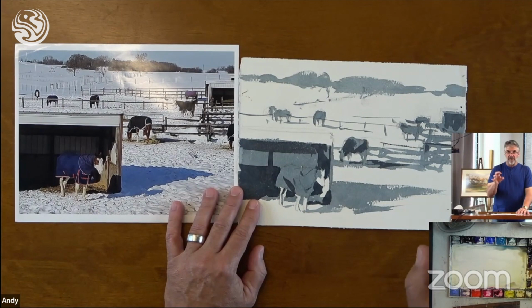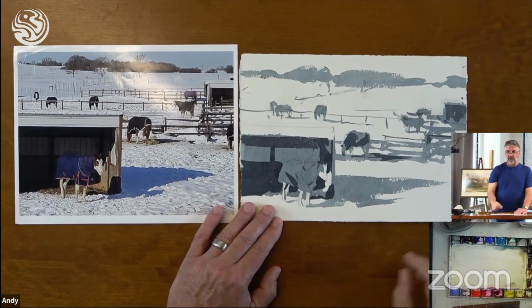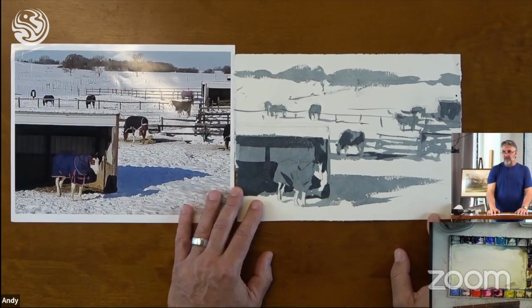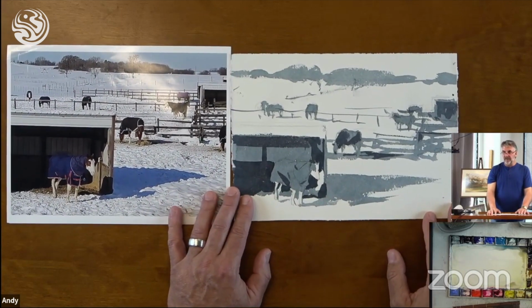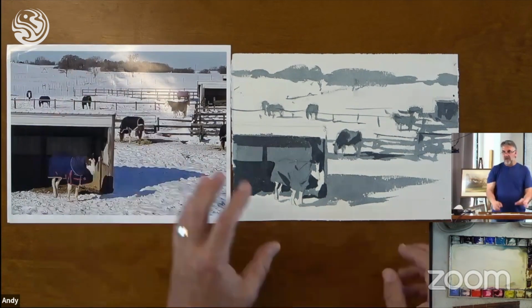I kind of resist the term focal point. I don't like that. It just kind of suggests that there's one tiny little area in your painting that's important and the rest isn't. I like to use the term areas of interest. And in general, most scenes, you're going to have multiple areas of interest.